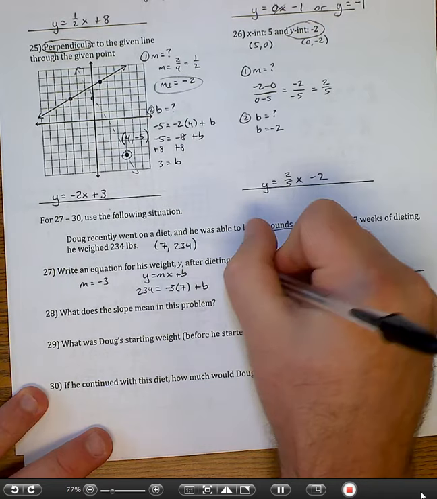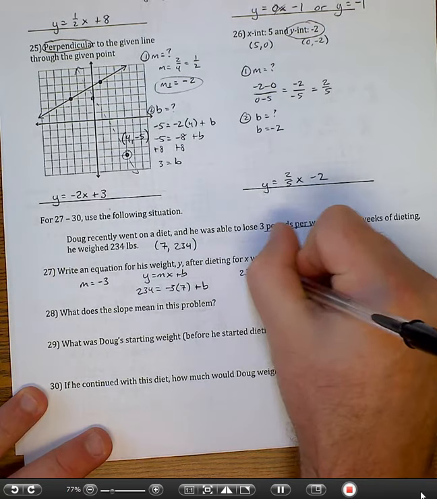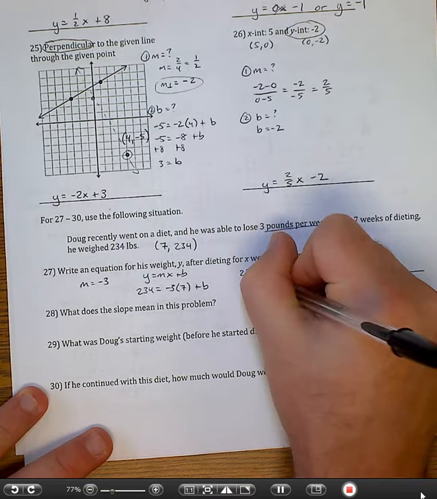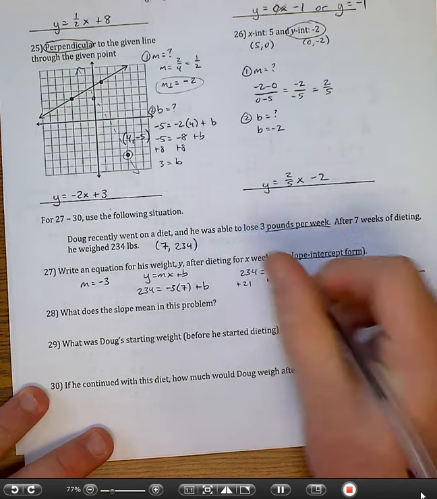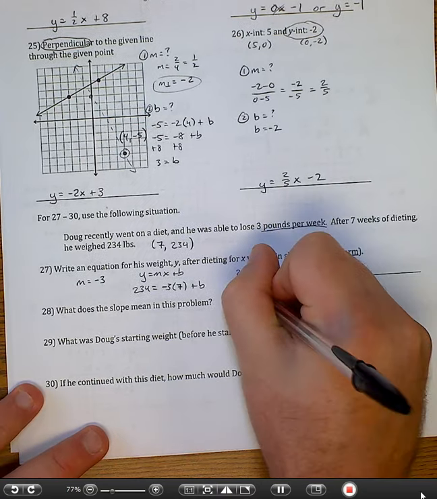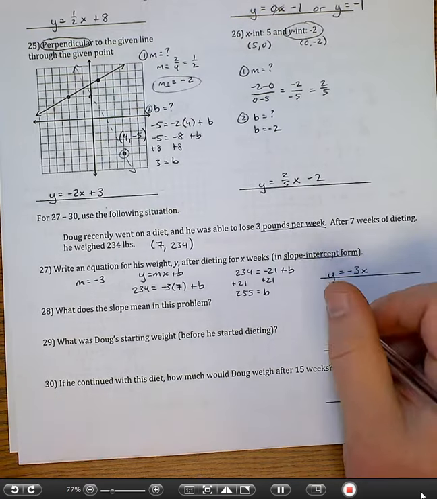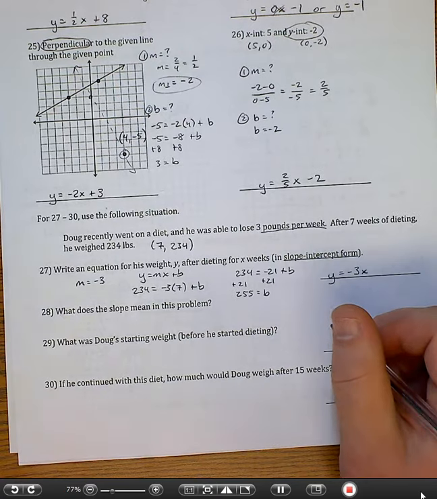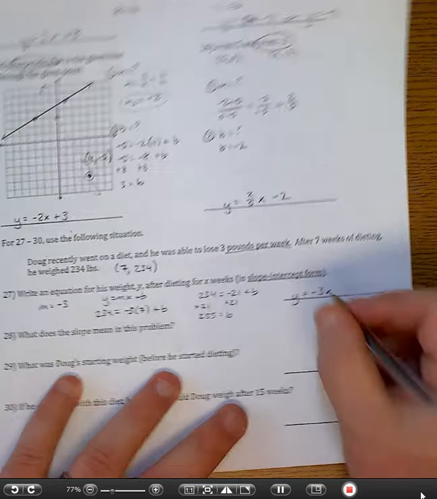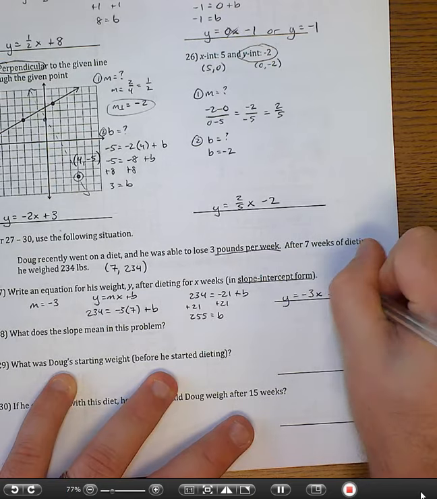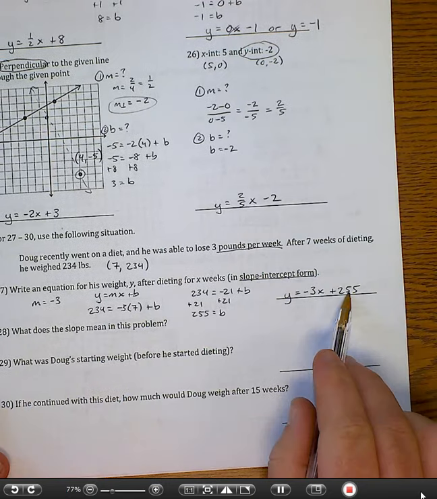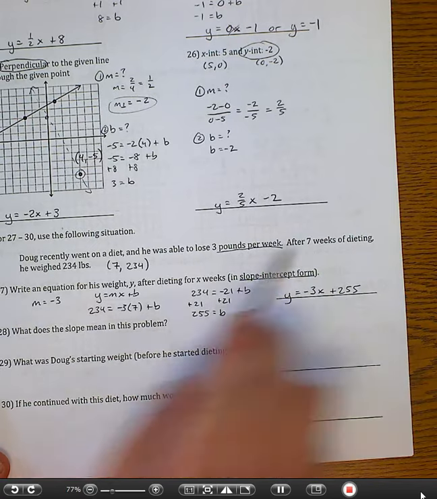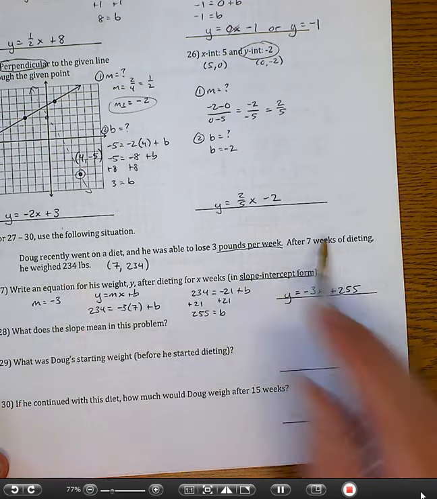So 234 equals -21 plus b. Add 21. You get 255 for b. Which makes sense. He weighed 255 and he's been losing weight, so he's down to 234 after 7 weeks.